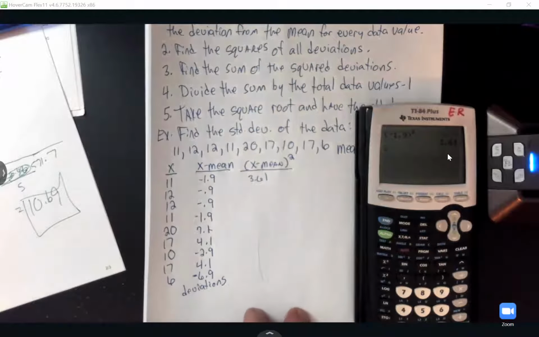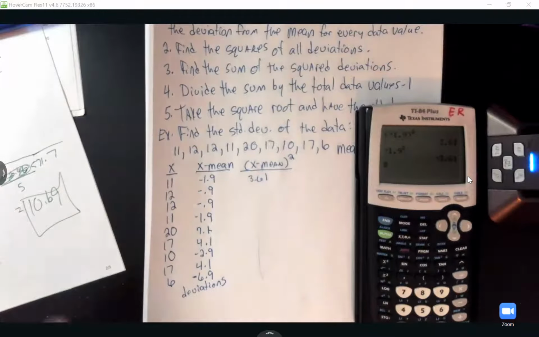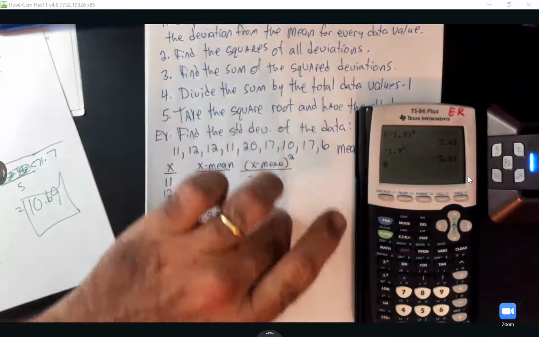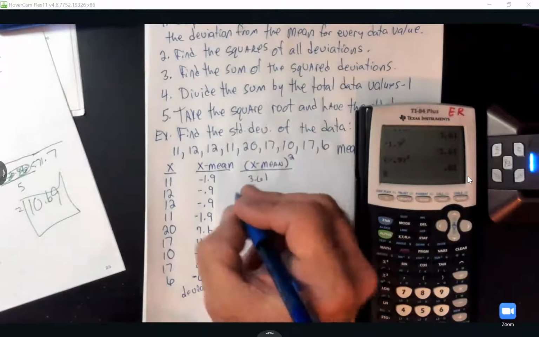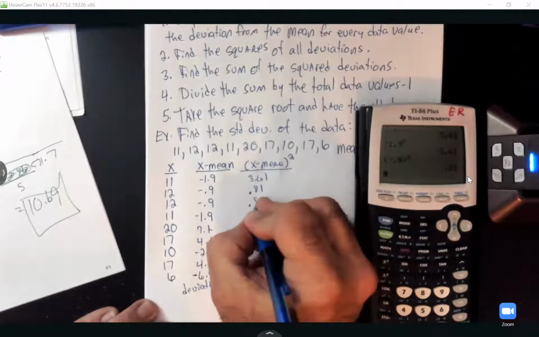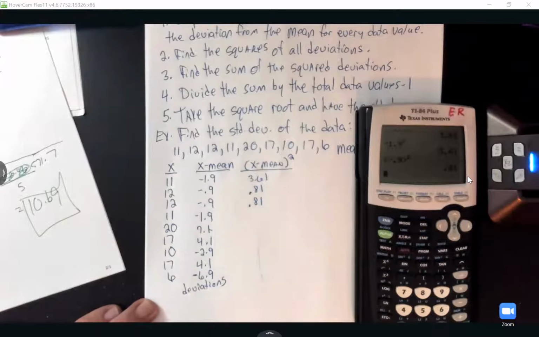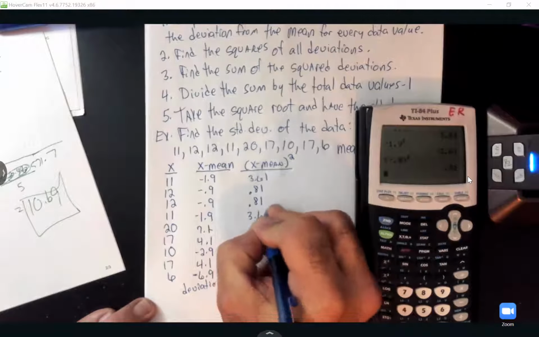Y'all, watch what happens if you don't put the negative in parentheses. If you do negative 1.9 and square that, it's going to give you a negative number because you didn't put it in parentheses. The main thing you've got to realize in this column is they all got to be positive. So let's do the negative 0.9. We'll square that. That's going to give me 0.81. Negative 0.9 again is going to give me 0.81. That negative 1.9 I've already done, that gave me 3.61.